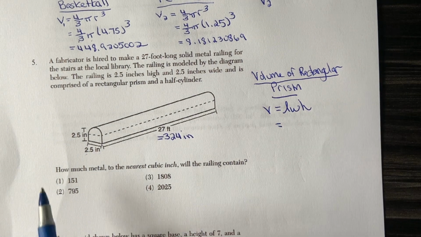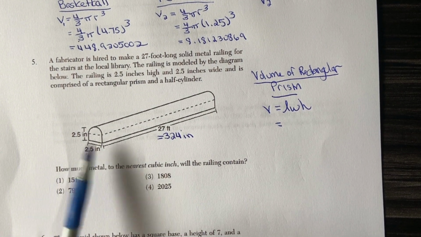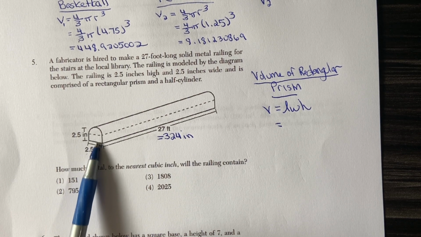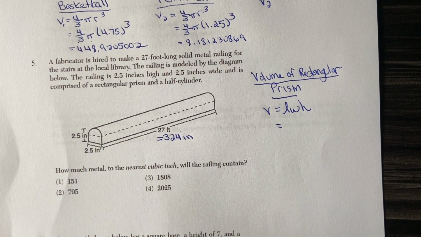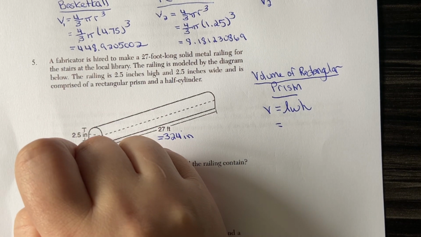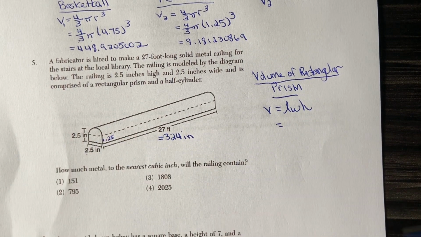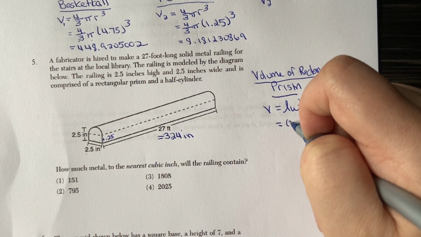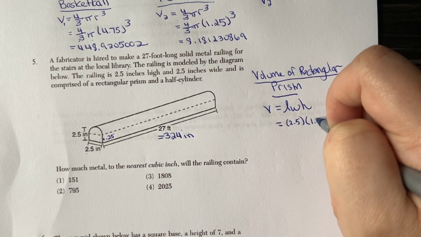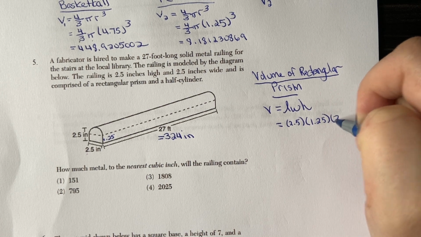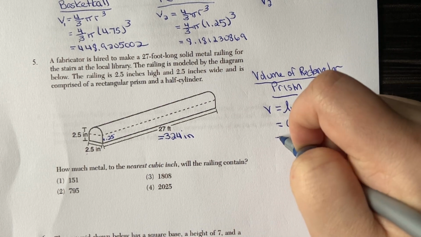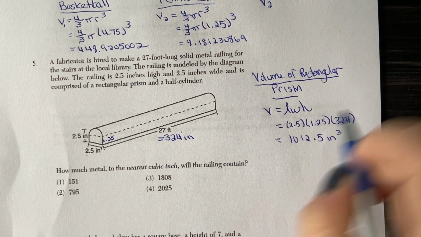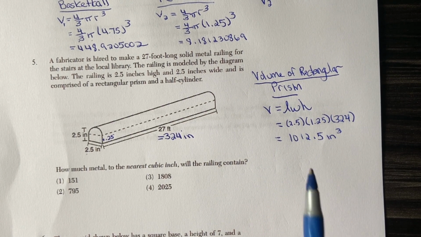If we look at this question, the one thing to keep in mind is that this height right here is going to be half of the 2.5. It's going to give you 1.25. So we're going to end up having 2.5 times the 1.25 times the 324, and that gives you 1012.5 cubic inches, right? Because everything's in inches. Okay, so that's that volume.